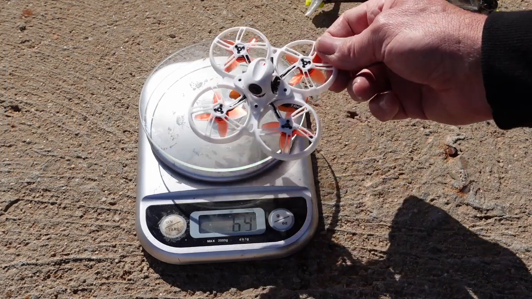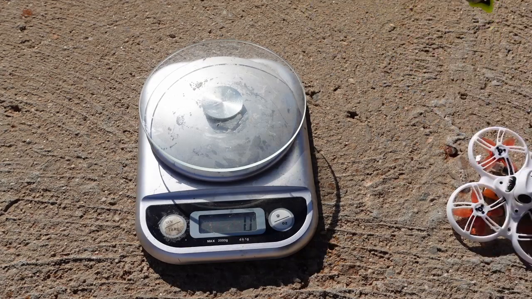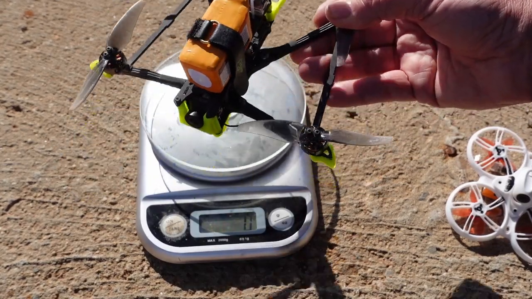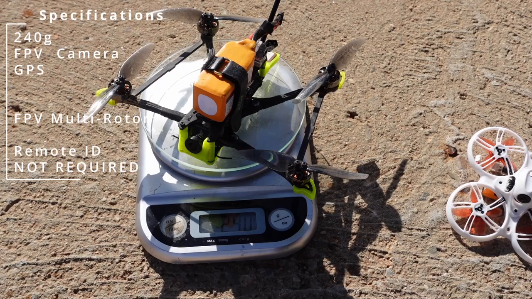Then we've got a bigger drone. This is a Flywheel Explorer. It has a GPS and a camera, so you can fly FPV. That's 240 grams with the battery and everything, so that definitely doesn't need a remote ID module.